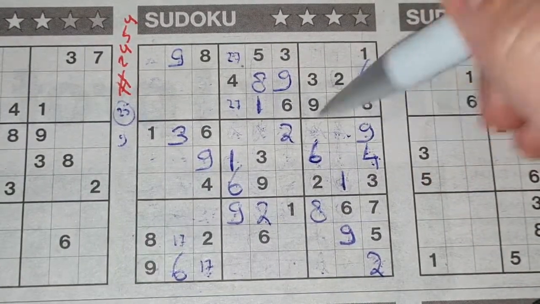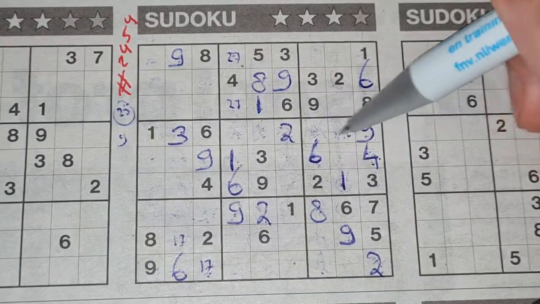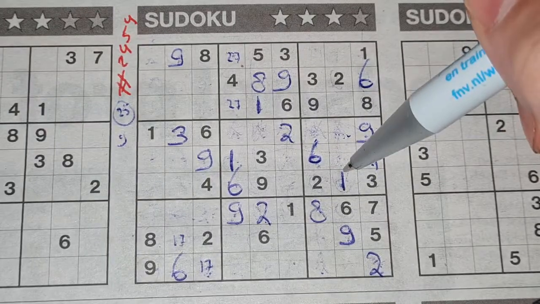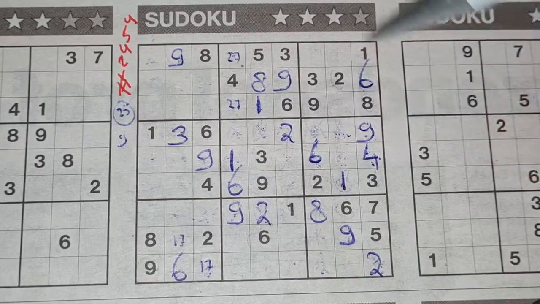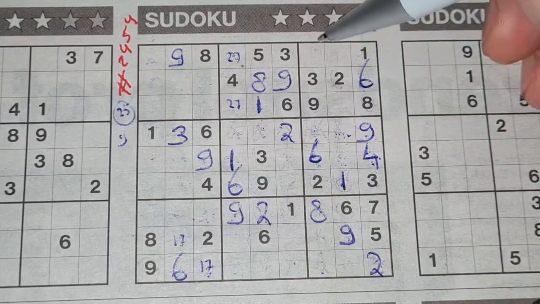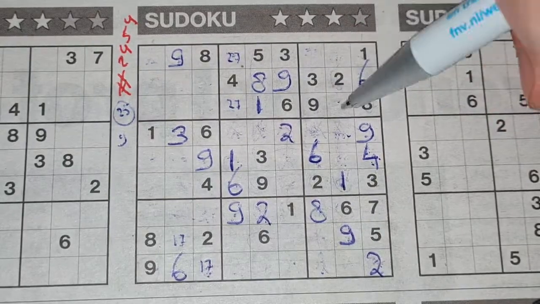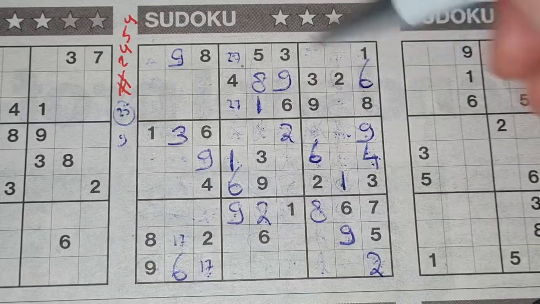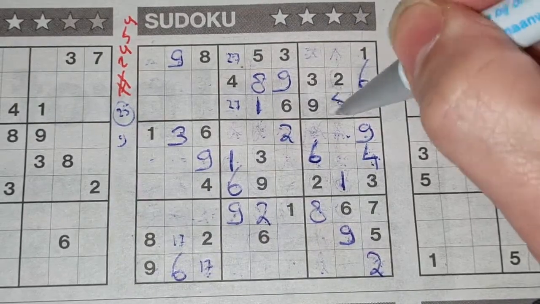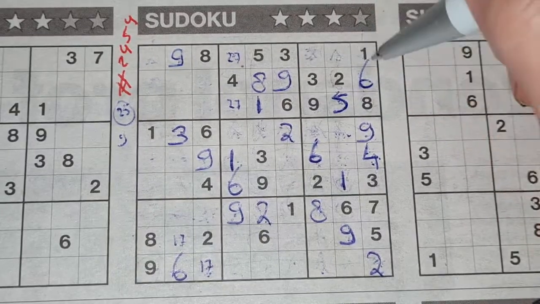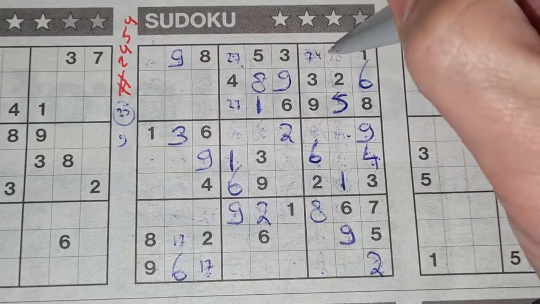3 missing numbers now in this big square. 1, 2, 3, 4. The 5 is missing, the 8 is missing, and the 7 is missing. Cannot fill this yet, need to wait. One of the missing numbers in this big square is a 5. We see here 5, so no 5 in those 2 boxes. 1 box left for the 5, should be there. These 2 boxes are left for the numbers 7 and 4. Let me mark those 2 numbers.